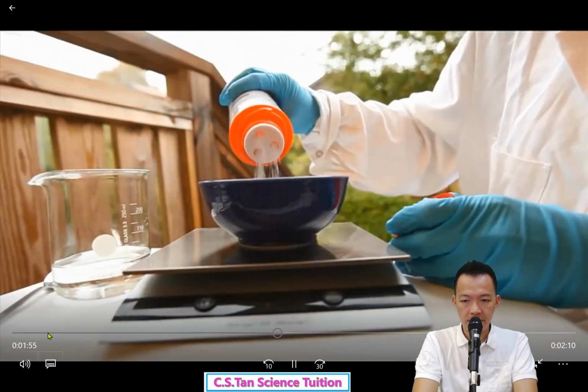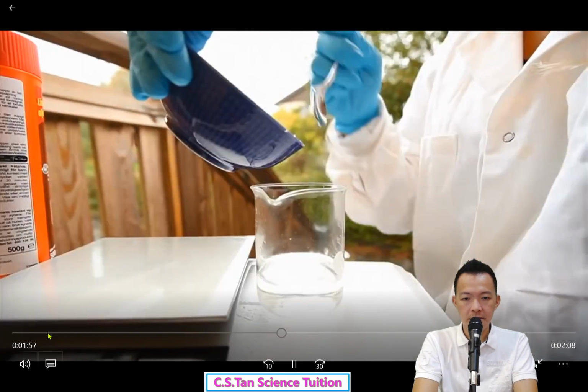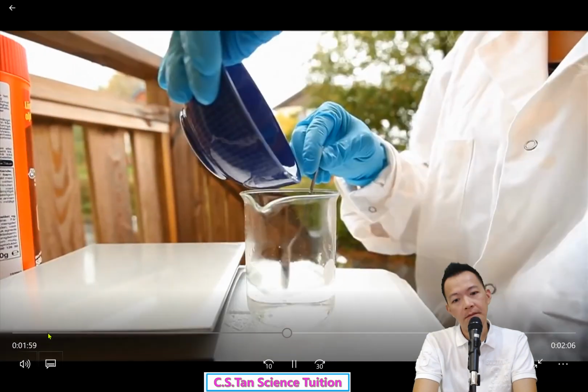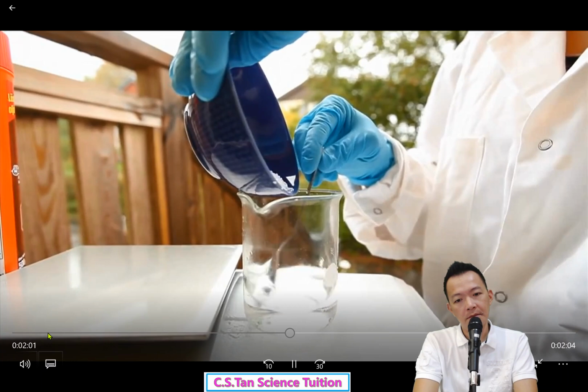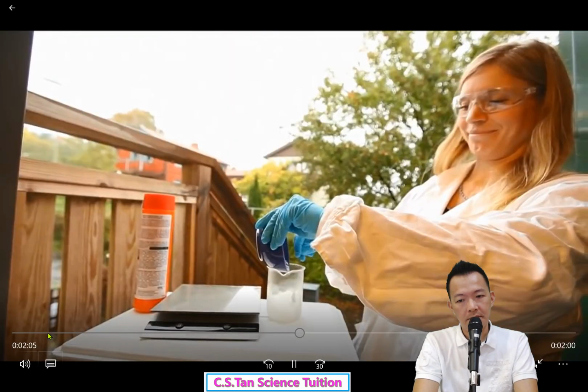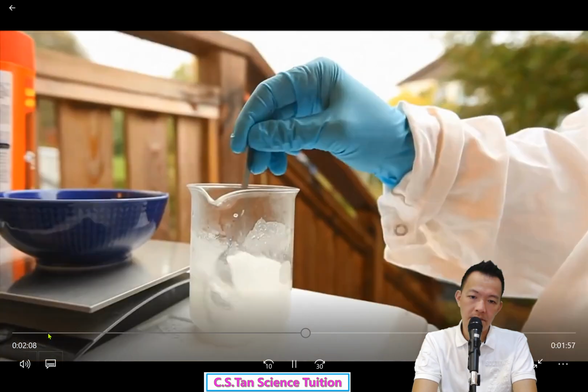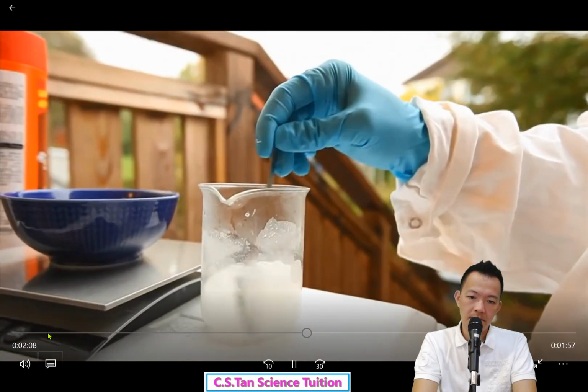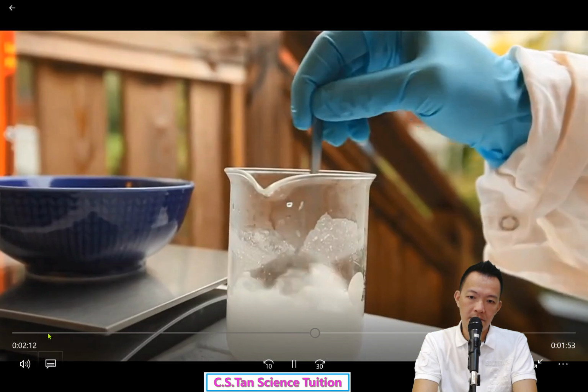Measure the right amount of sodium hydroxide and then carefully pour it into the water while stirring. It's very important that we dissolve the sodium hydroxide in the water and not the other way around. The solution is not just very basic, the temperature also changes. When we dissolve the sodium hydroxide in the water, the solution gets really hot.